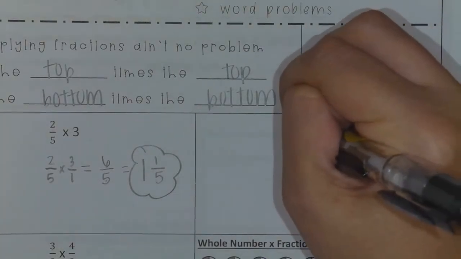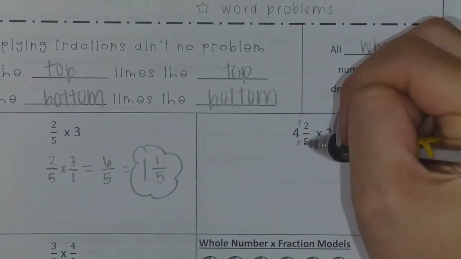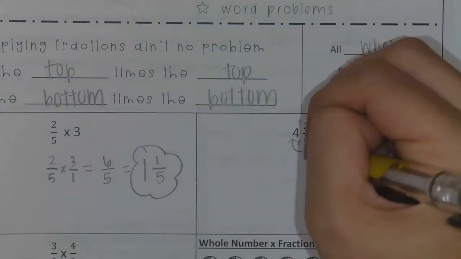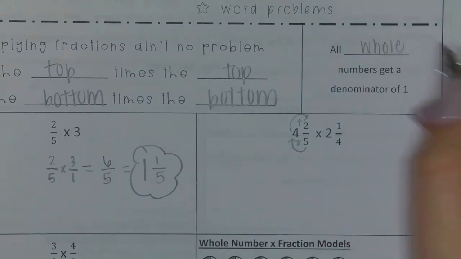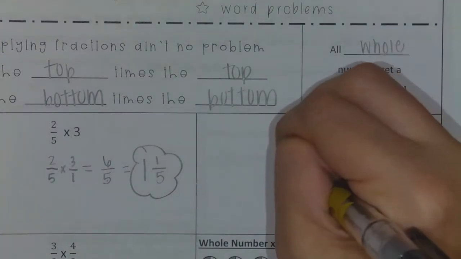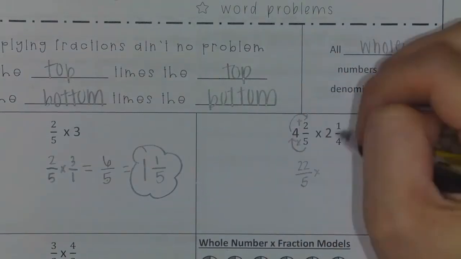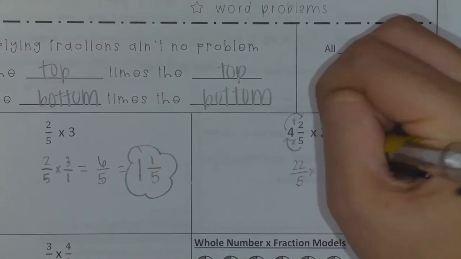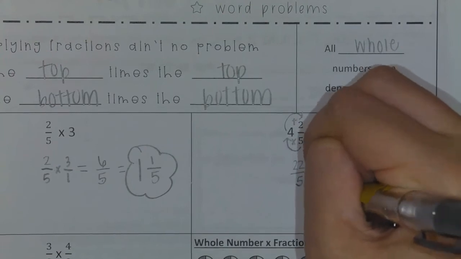And I do that using the 6/5 two-step. So remember, the text is two-step. I'm going to start by multiplying the denominator and the whole number. So 5 times 4 would give me 20. And then I'm going to add the numerator to it. So 20 plus 2 would give me 22. And my denominator stays the same. I'm going to do the same thing for 2 1/4. So 4 times 2 would give me 8, plus 1 more would give me 9 over 4.